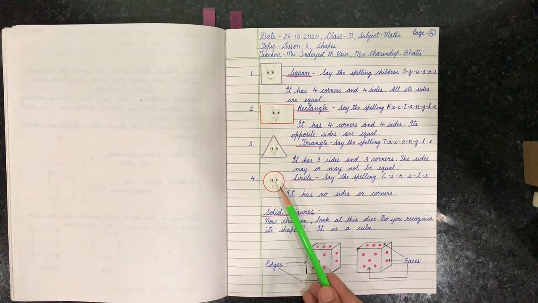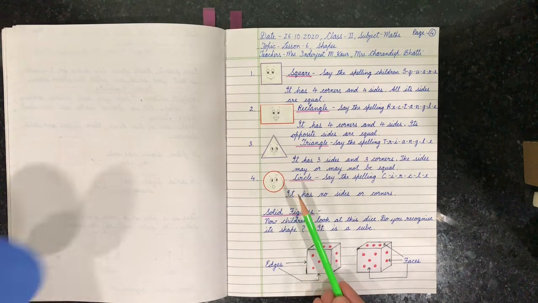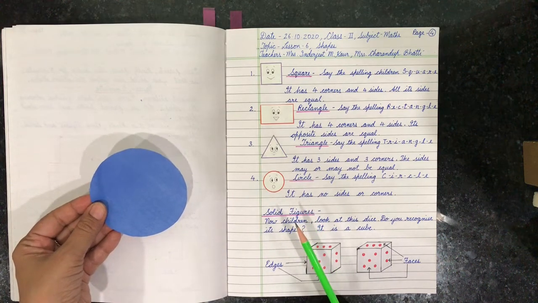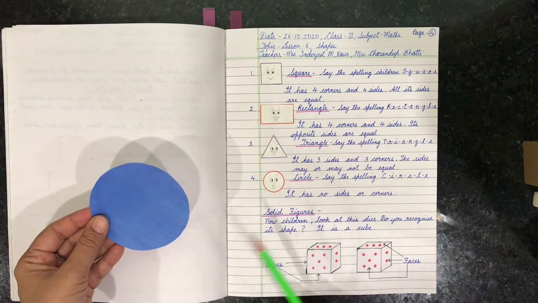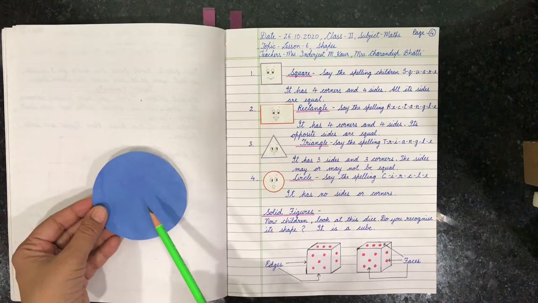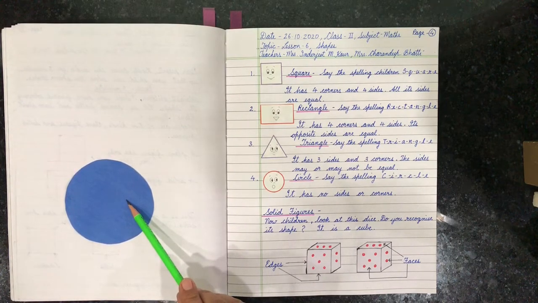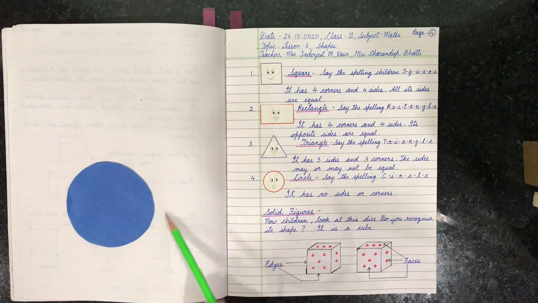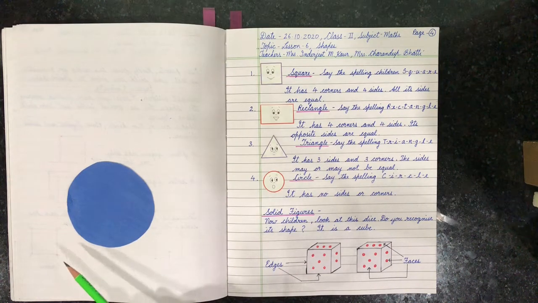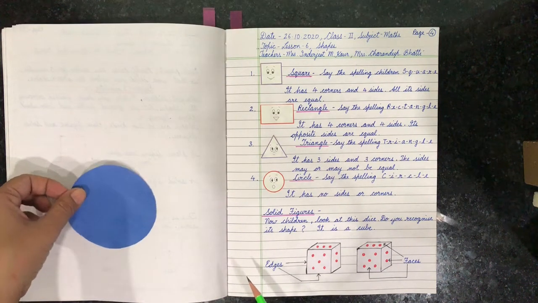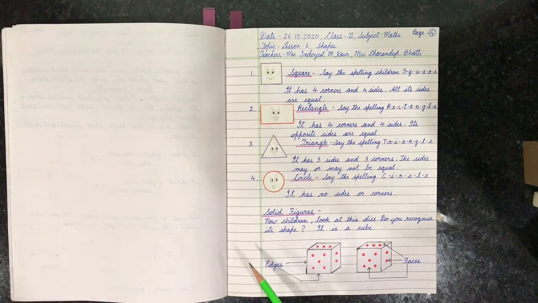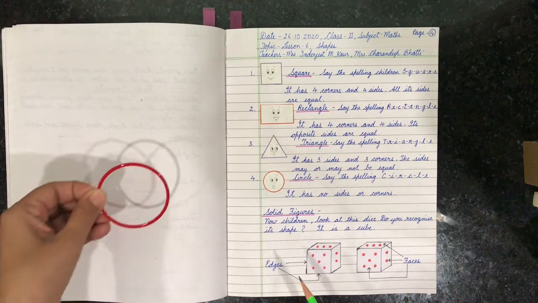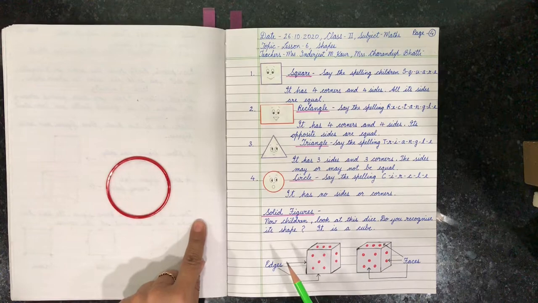Next shape is a circle. A circle has only one face, but it has no sides and no corners. For example, a bangle.